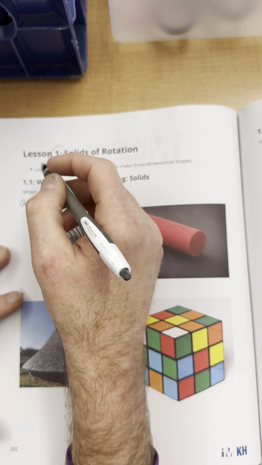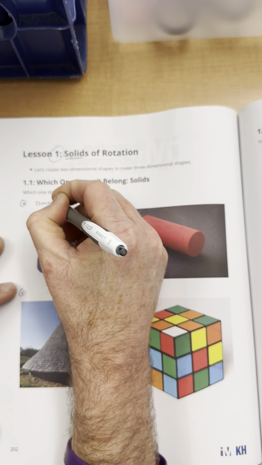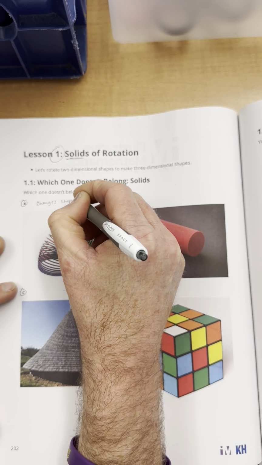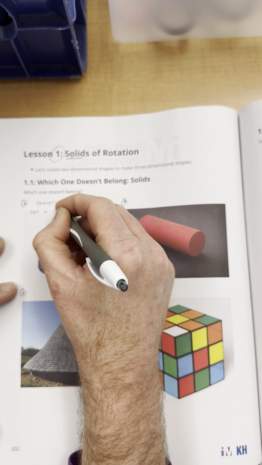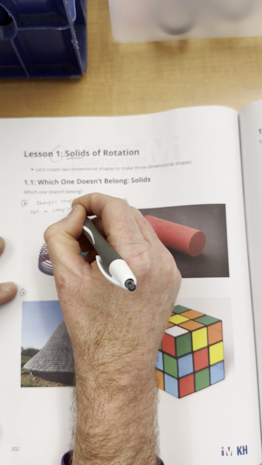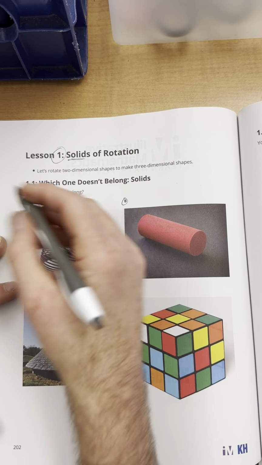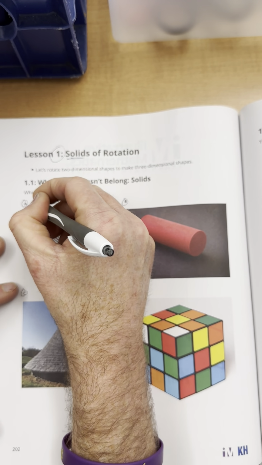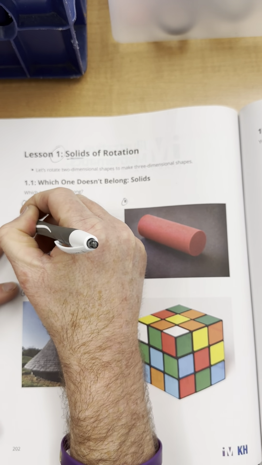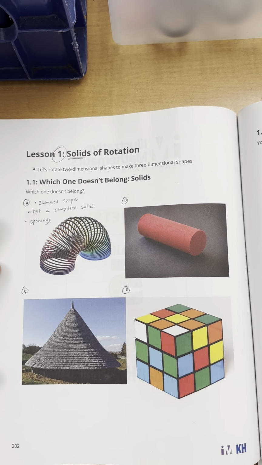So you could say it changes shape. It's the only one that's not a complete solid, and has some openings. So there's 3 reasons why the slinky is a little bit different from the hut, the Rubik's Cube, or the foam roller.